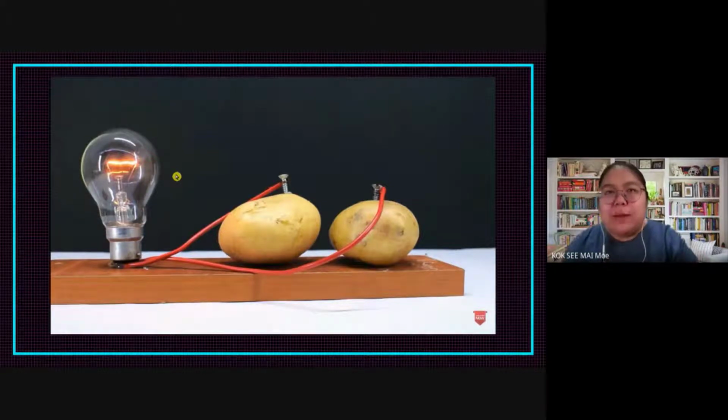Not just only for lemon. Orange, or anything that has acid, can function. Orange also can. You can try any vegetable or any fruits that can conduct electricity. But the electricity is very small. You cannot use it to charge your phone. No, it's just a very small current.